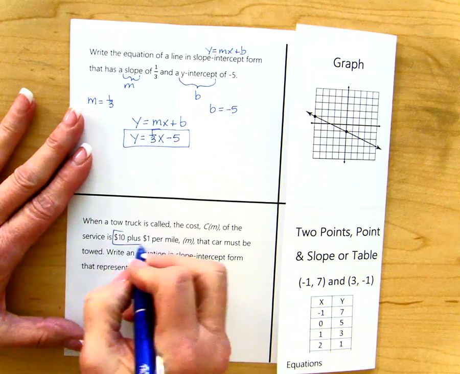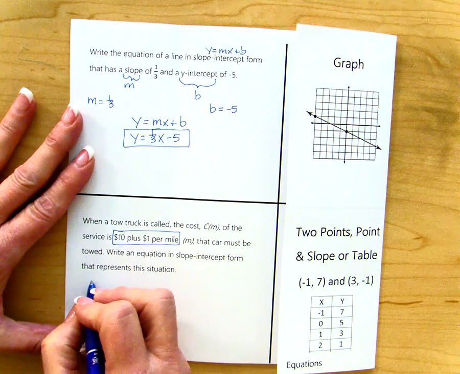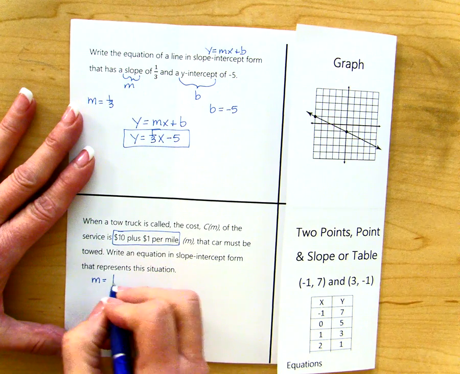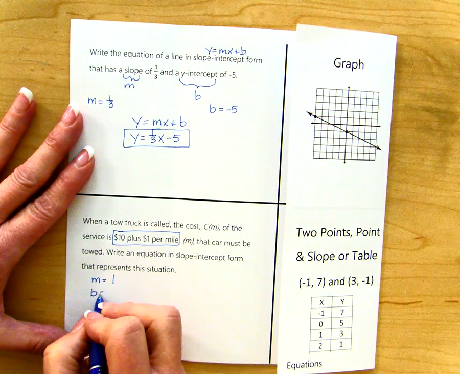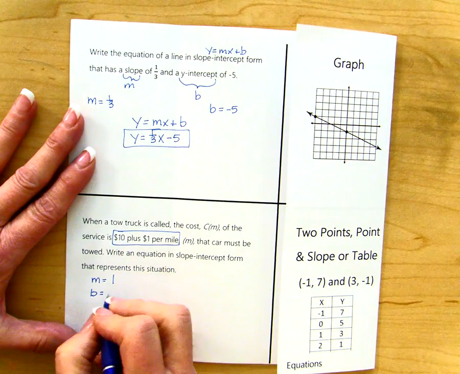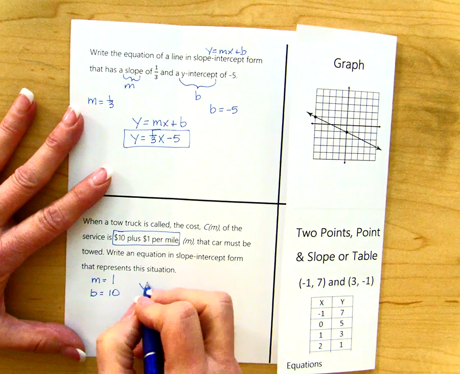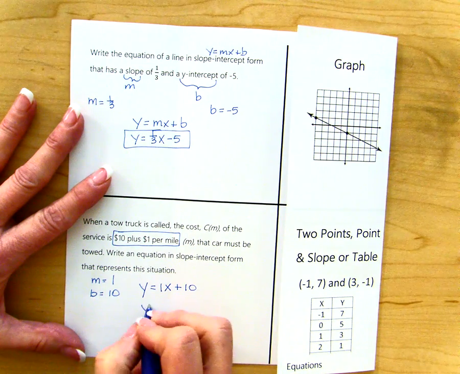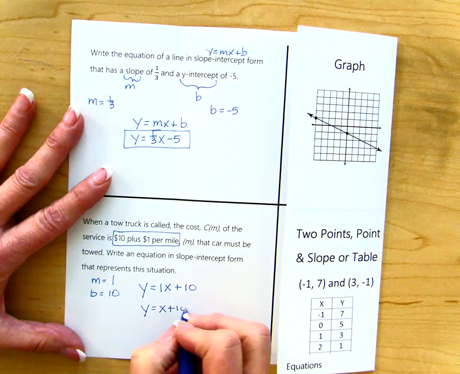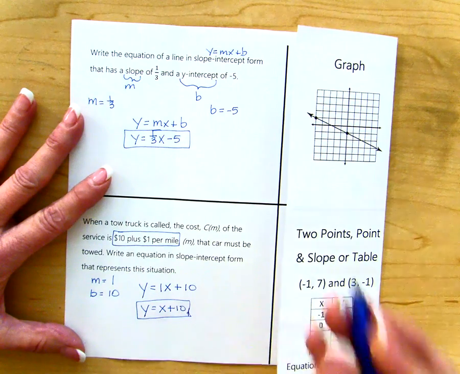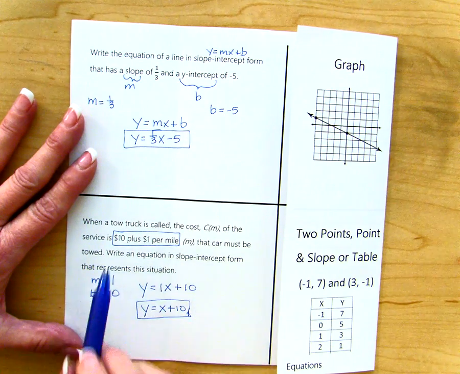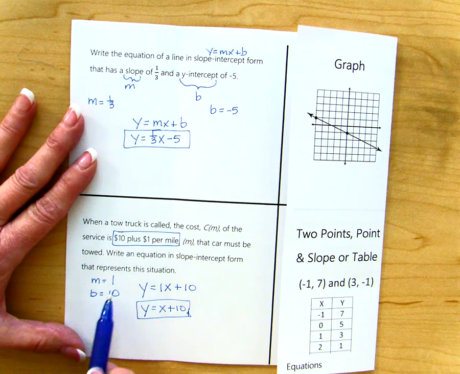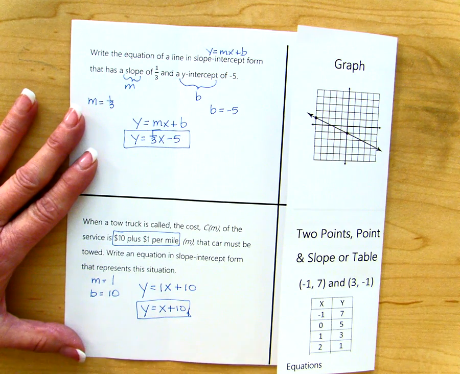So the pertinent information we need is right here. Our slope is our rate of change, which is $1 per mile. Our y-intercept is our constant, which is the 10. So there we have $10. So we simply write y equals the slope times x plus the y-intercept, or simplified, y equals x plus 10. So things changed at a rate of $1 per mile, so that's where we got our slope, which is also our rate of change, and $10 is our initial amount, and it doesn't change, and that would be your y-intercept.